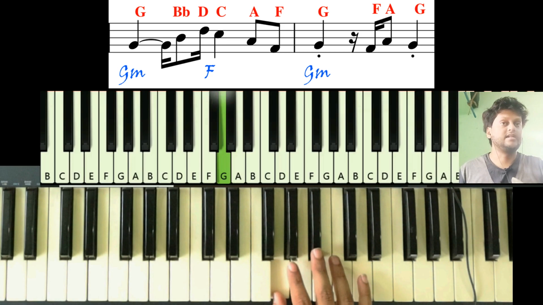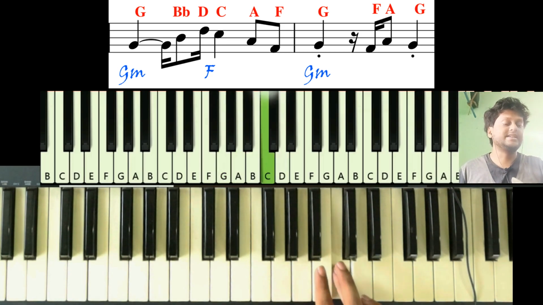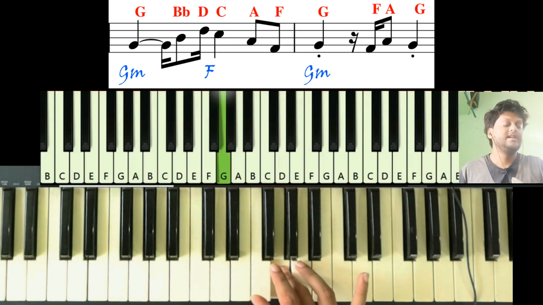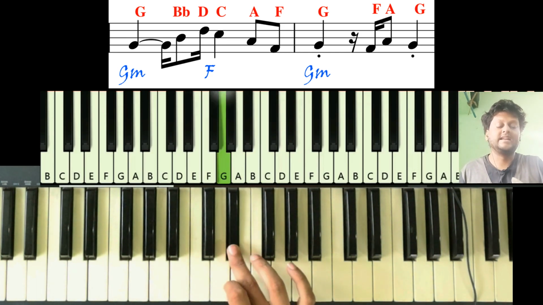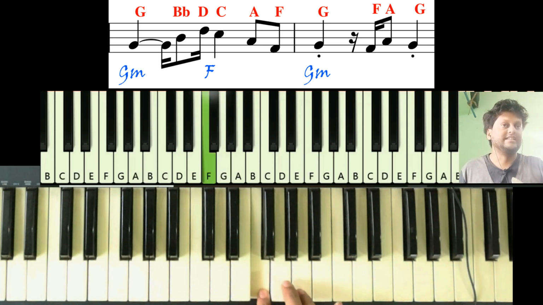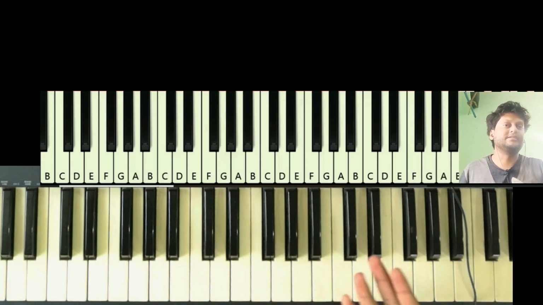Same A and F, and G with your third finger as usual. The first part of the saxophone you had been playing like this, but here it is G and then F, A, G. That's how we played.